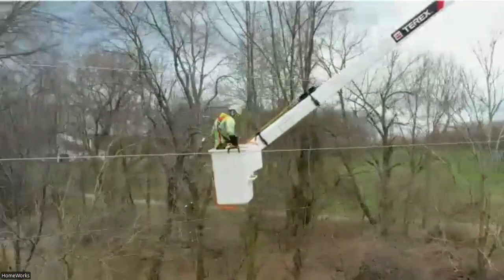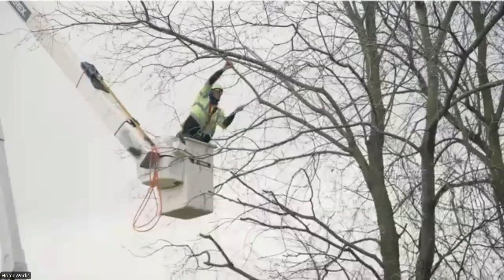When I talk to the members and try to explain why it is we need to cut the trees, certainly safety and reliability are the first things that come to mind. No one likes to have their power off. Certainly, most people don't like to have the trees cut either, but they can understand the reason why we need to do it.